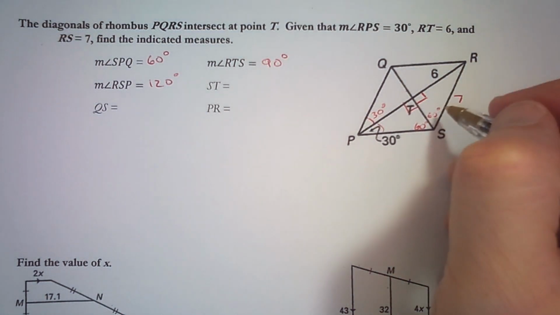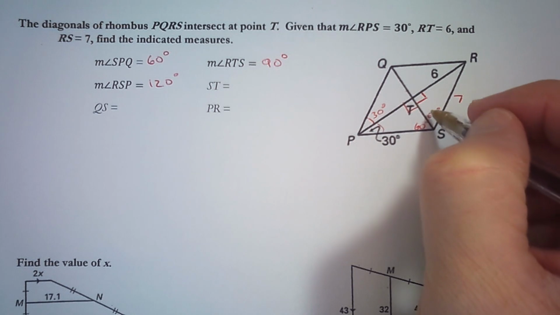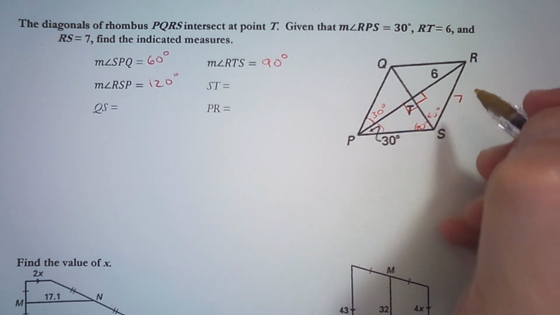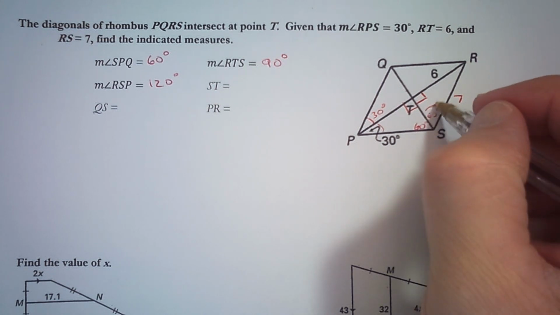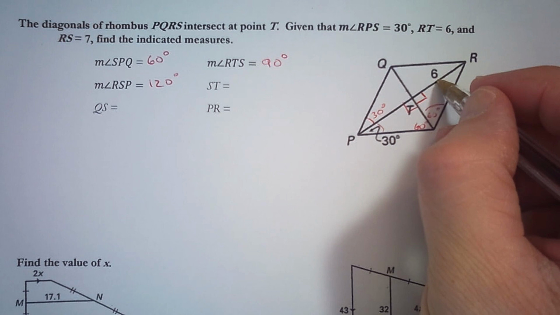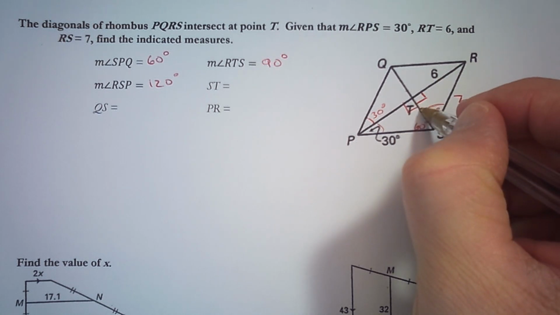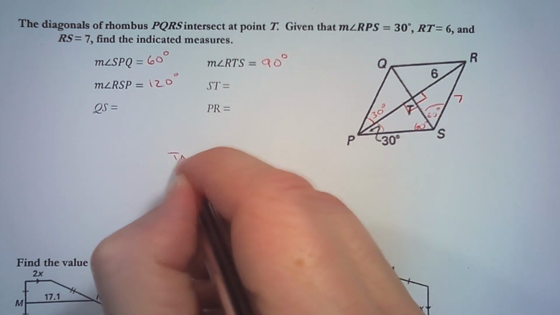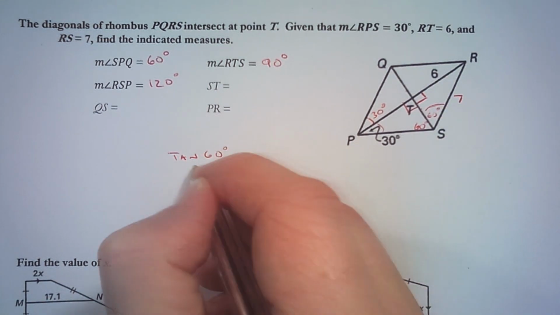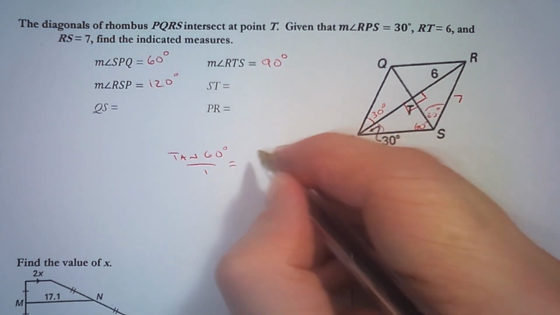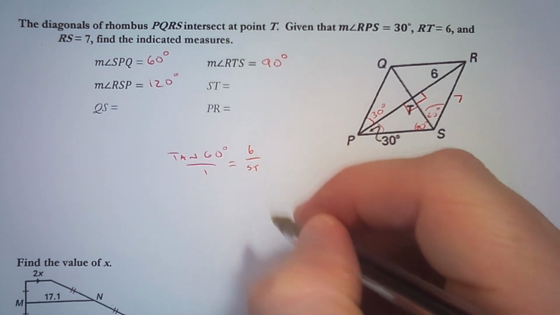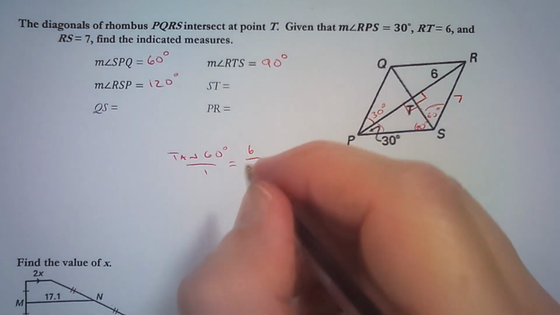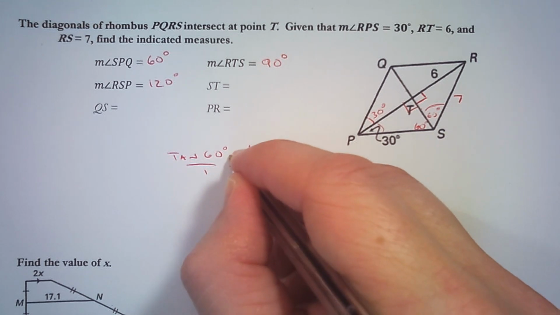There's a few different ways that I could actually find ST, but let's use sine, cosine, tangent. Okay, so I've got a 60-degree angle right here. Across the triangle is the opposite leg, and what I'm looking for is the adjacent leg. Opposite and adjacent means tangent. So tangent 60 degrees is to 1, as the opposite leg, 6, is to the adjacent leg, which is ST. Okay, so I can switch these and divide.